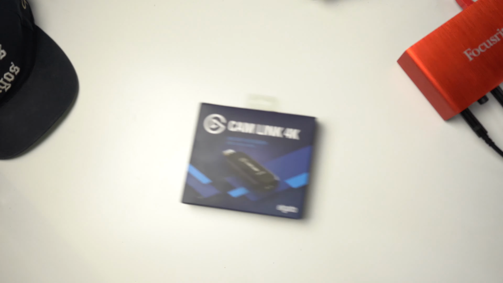So today I'm going to be showing you how to install and set up the Camlink 4K. It's not that hard to install it or set it up on your computer, but some people have had a few issues here and there with how to actually get it working with OBS. So let's get into it.